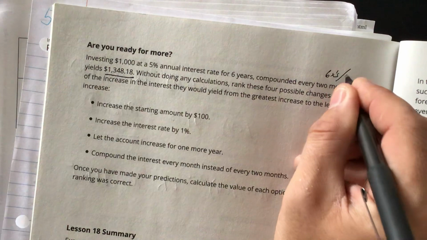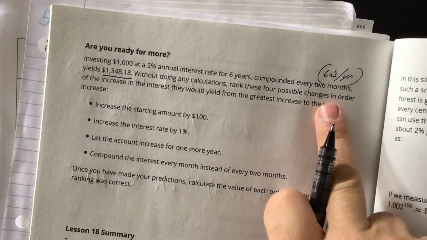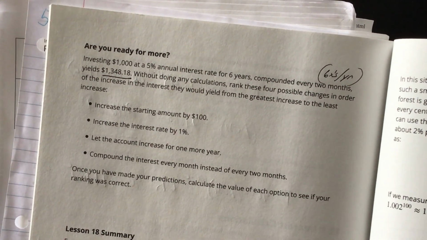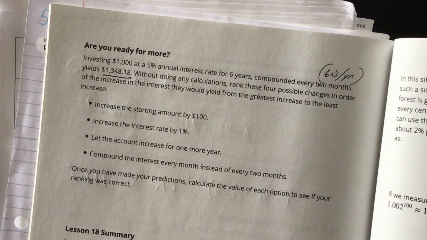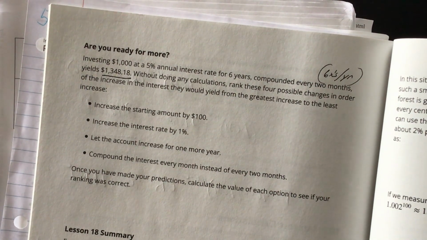So if it's a 5% annual, but every 2 months you're getting the 5%, 6 times a year they're giving you money. For 6 years. Jackson, which one are you choosing?